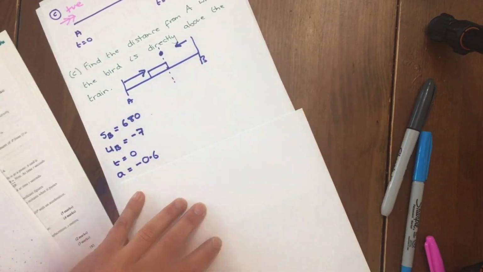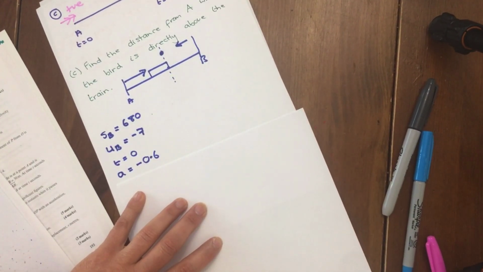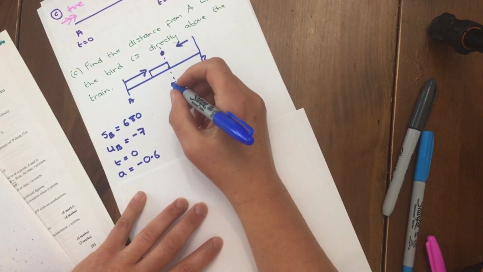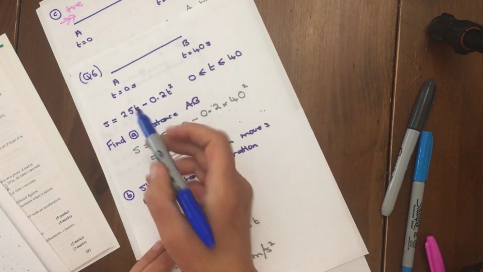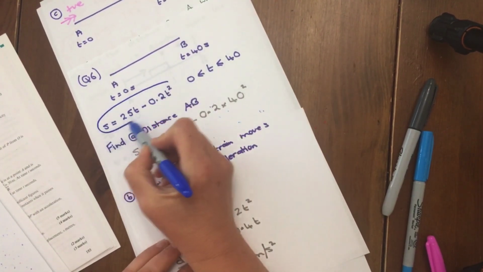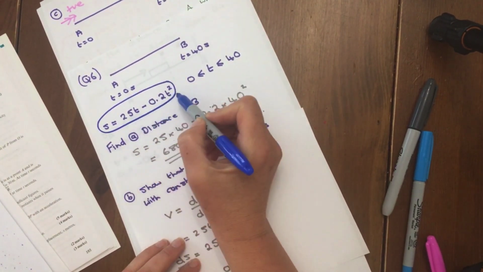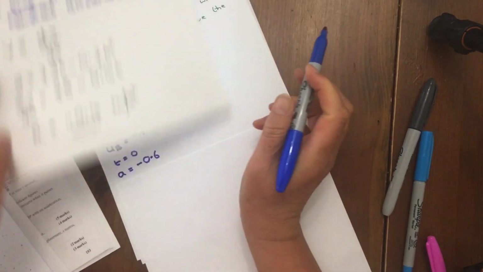So we want to find the distance of the bird. We know the distance of the train. We've got a formula for that here. This is the formula for the distance of the train at different times.